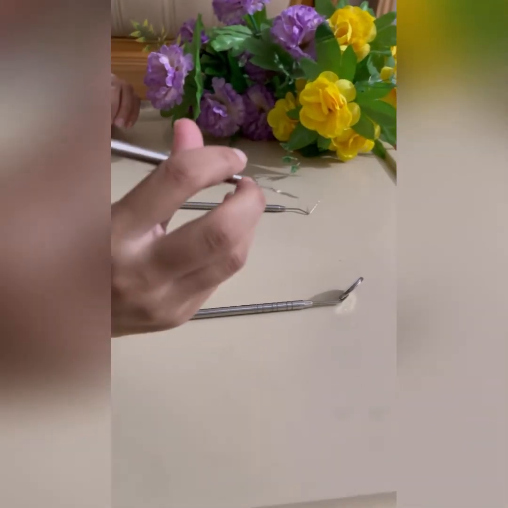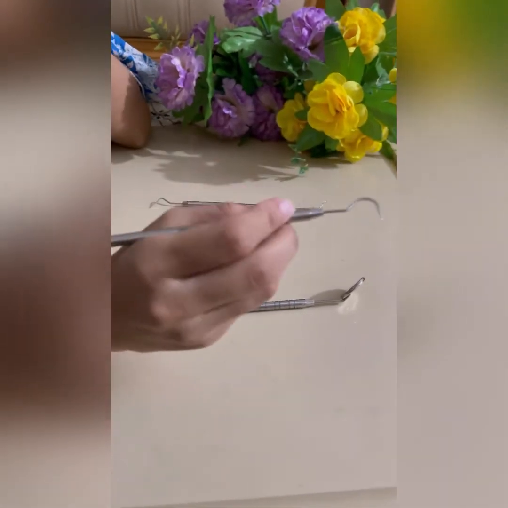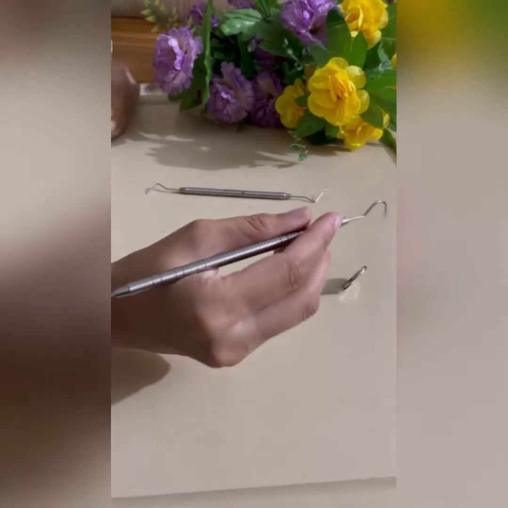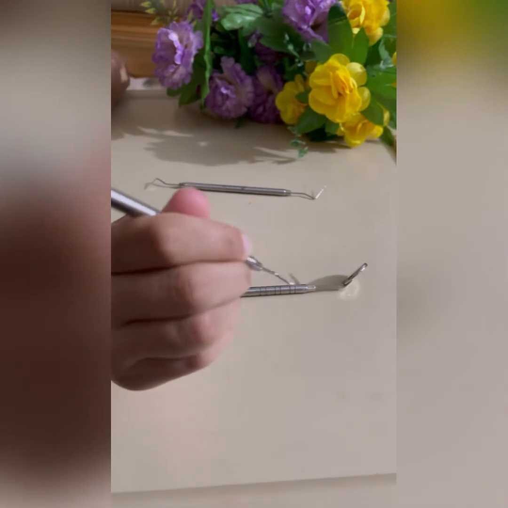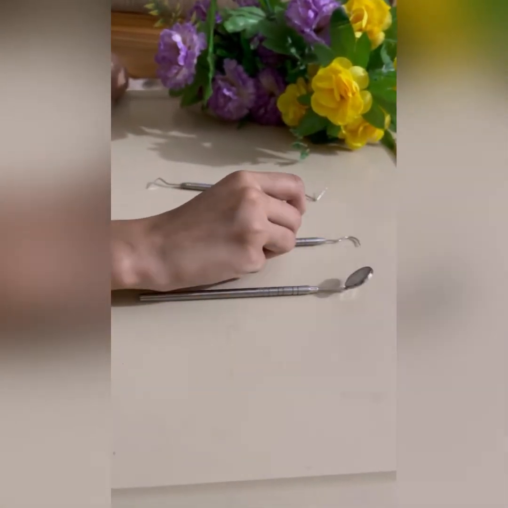This is basically the sickle portion of the explorer. When we apply this portion on the tooth surface, if we are suspicious whether it is decayed or not, and it is smooth, then it means there is no carious tooth. There are only stains present on the tooth.